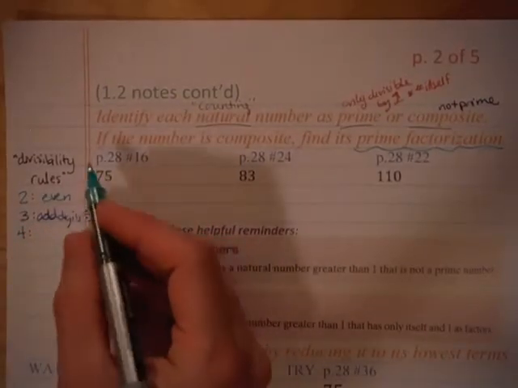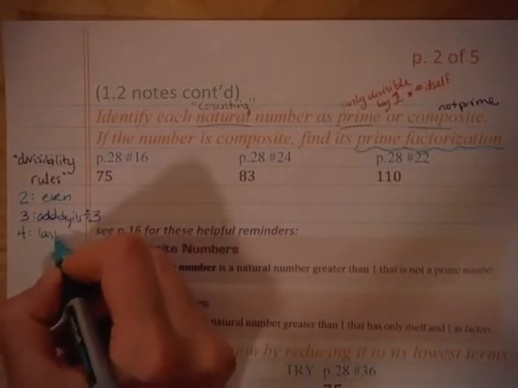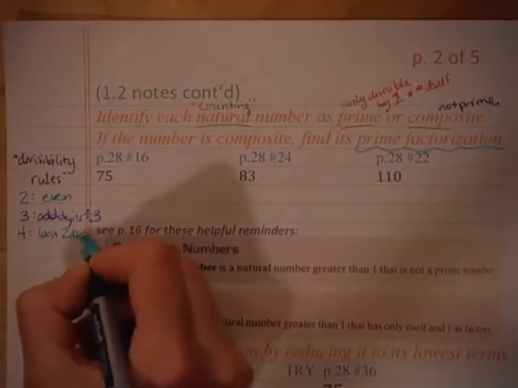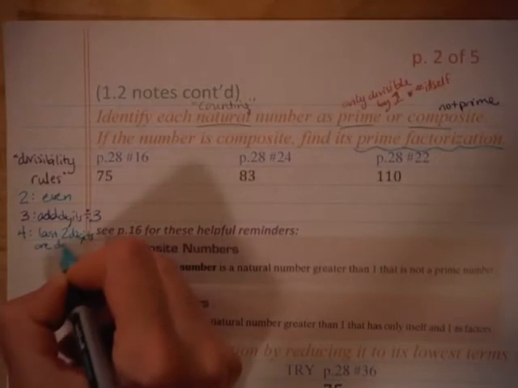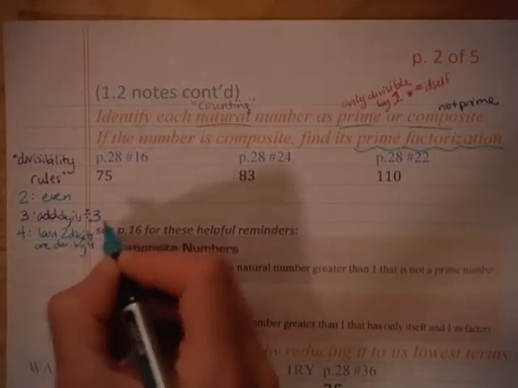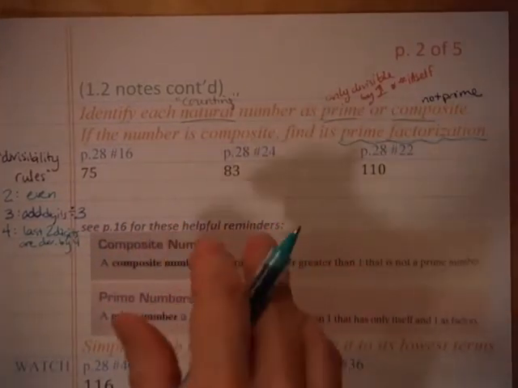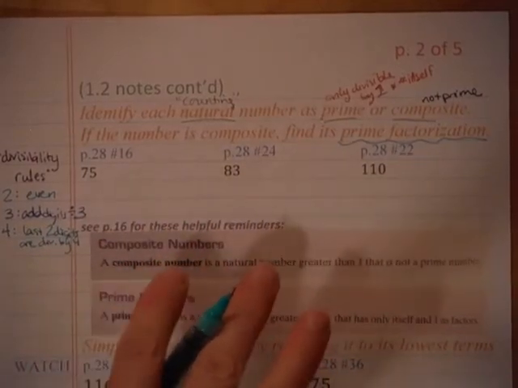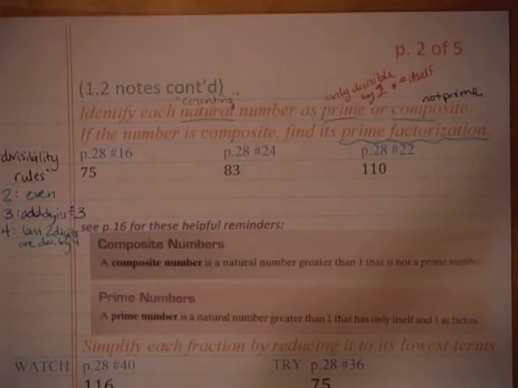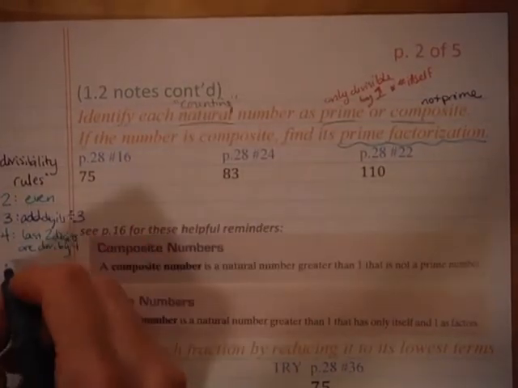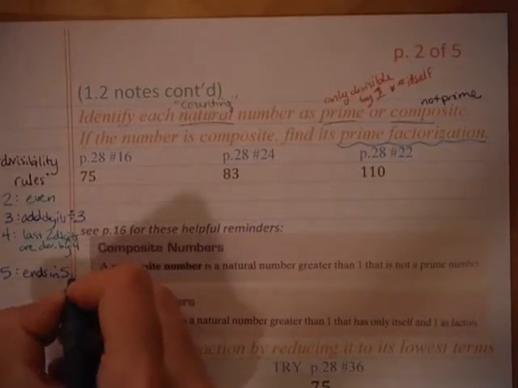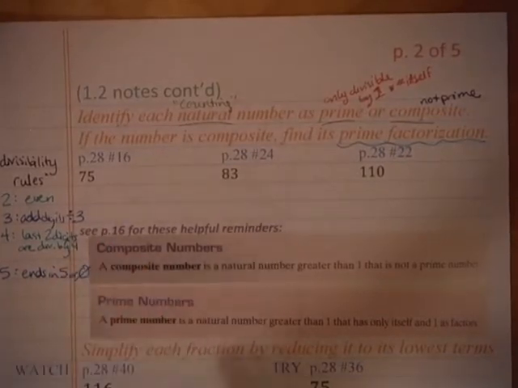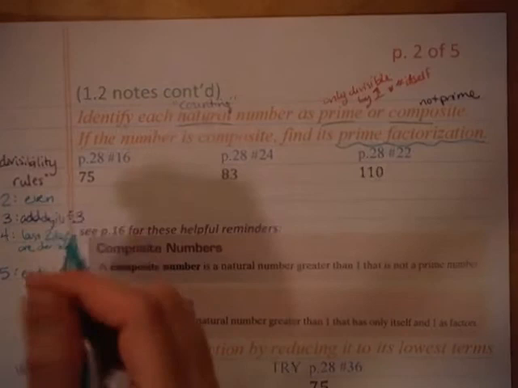Something is divisible by 4 if the last 2 digits are divisible by 4. And usually this is more helpful as the numbers get bigger. Triple digits, quadruple digits, 4-digit numbers. This comes in handy. The next one is, how do you tell if a number is divisible by 5? Well, it will either end in 5 or 0. And that's what makes it divisible by 5.